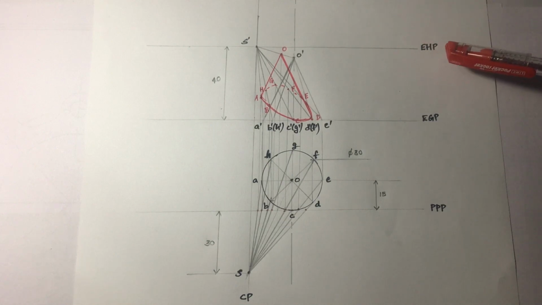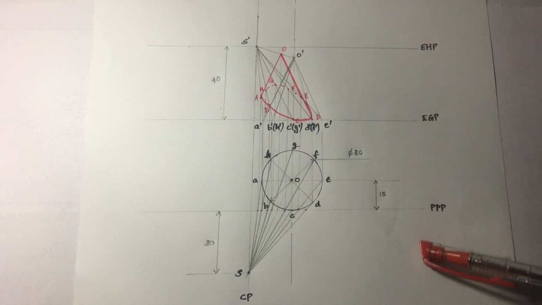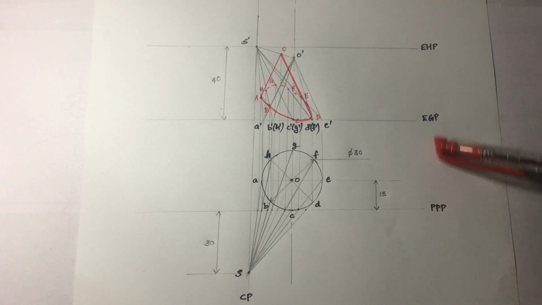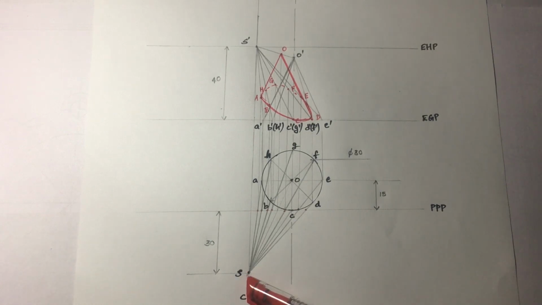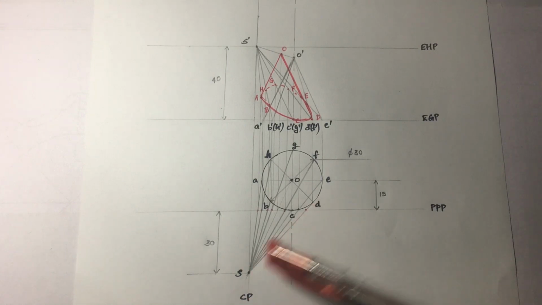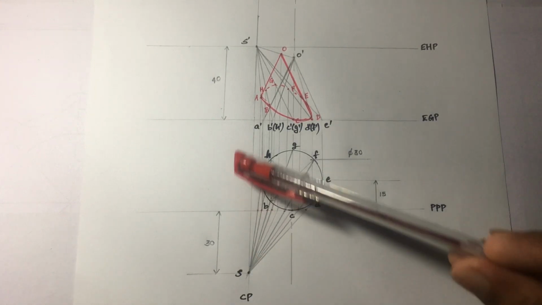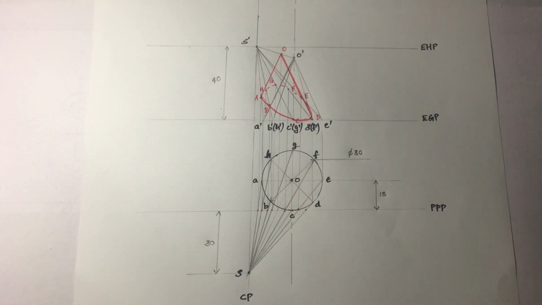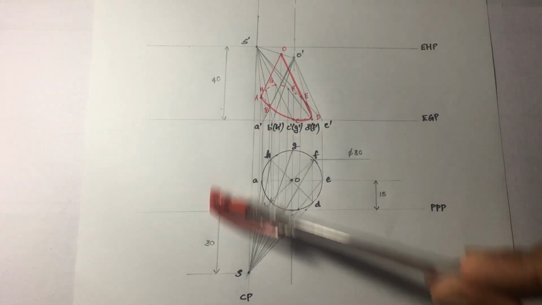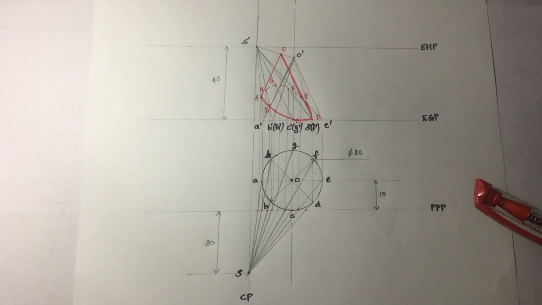For ensuring neatness, please do ensure that you are drawing all the endpoints of these 3 lines in the same particular line. And after that, you have to draw the visual rays in the top view. From the point S, you have to draw visual rays towards 8 particular endpoints as well as the center point, which is O. So you will be getting in total 9 lines in the top view.